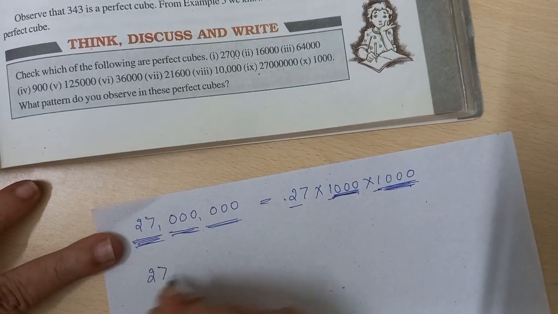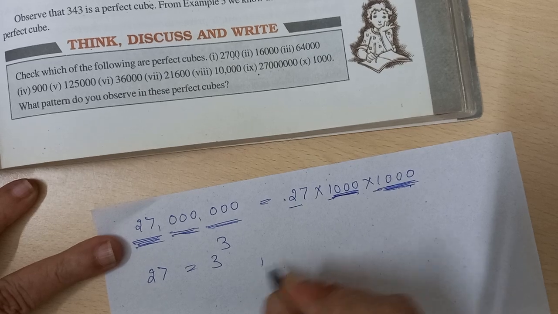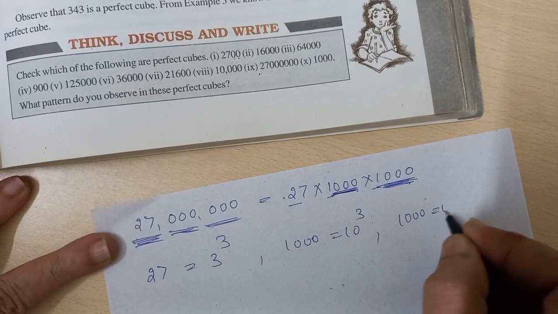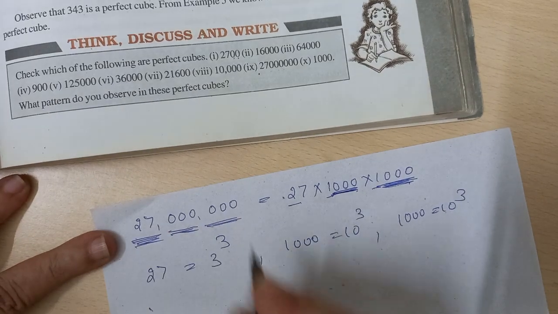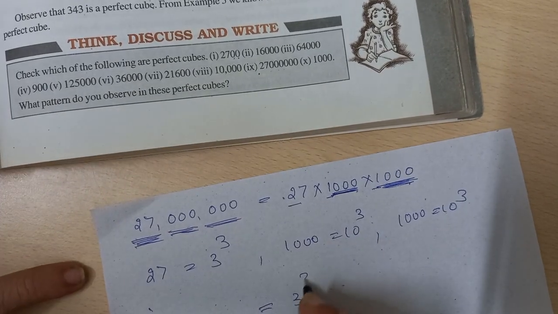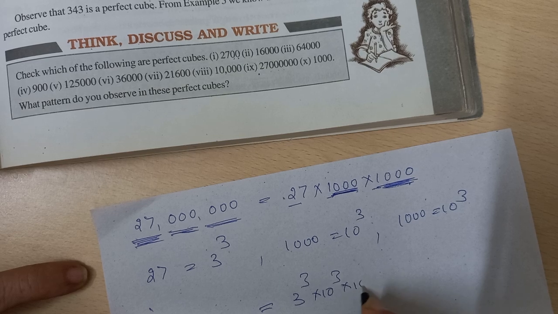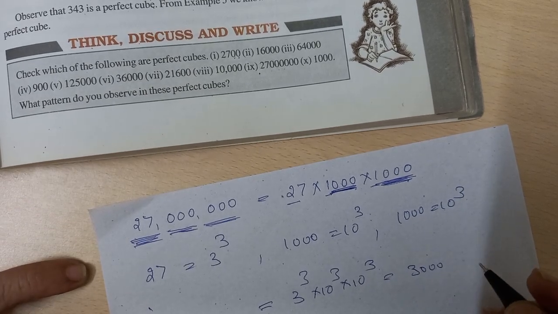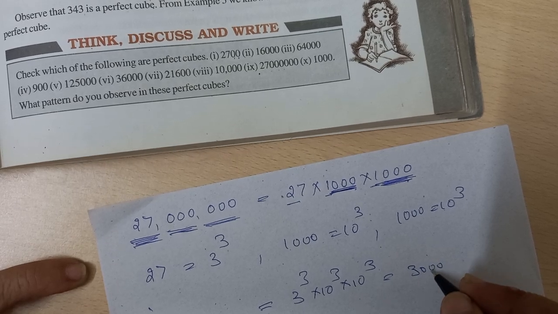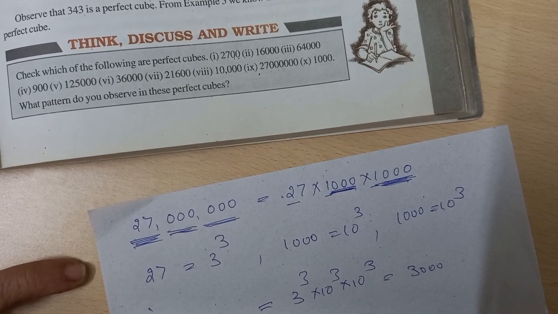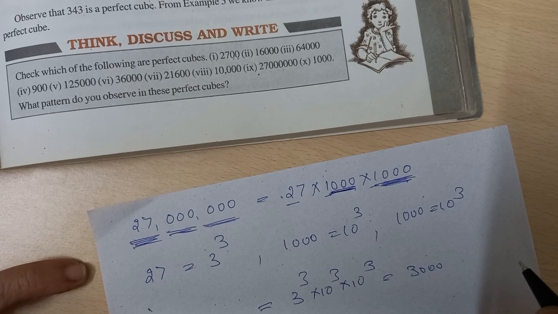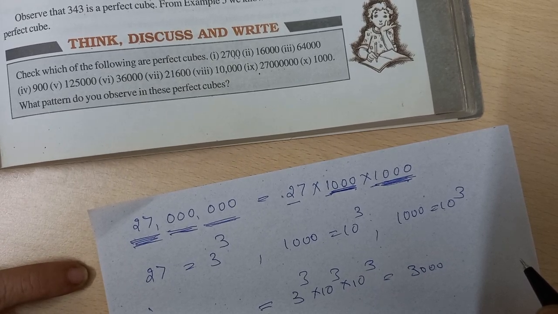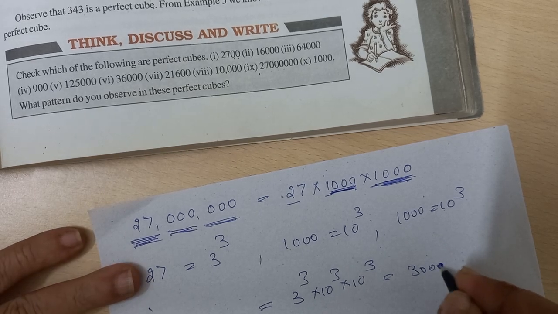And 27 is the cube of 3, and 1000 is the cube of 10. Therefore, this number is equal to 3 cube into 10 cube into 10 cube. That is 300 cube.